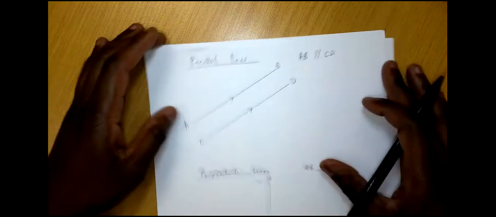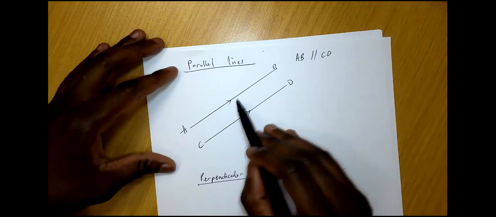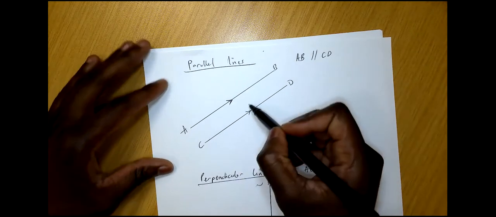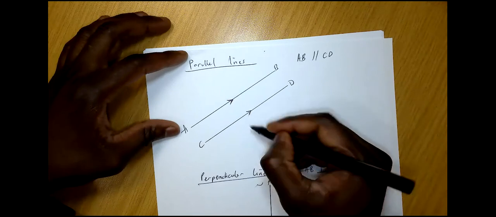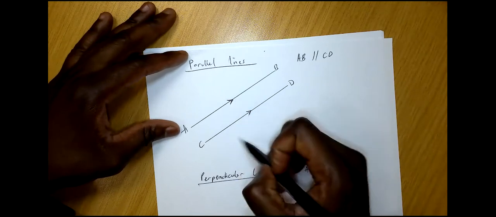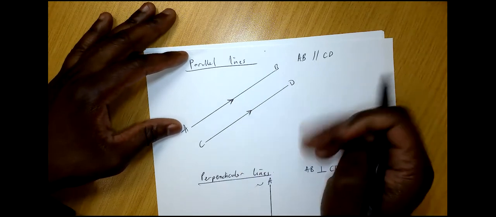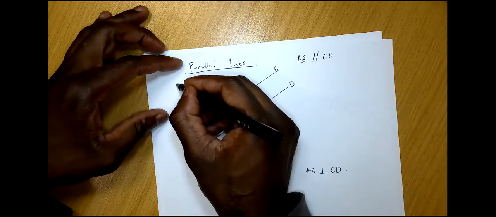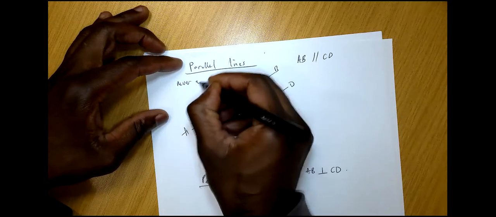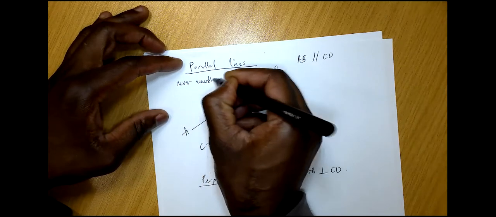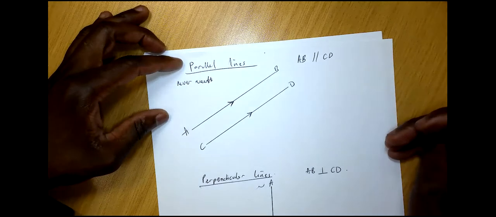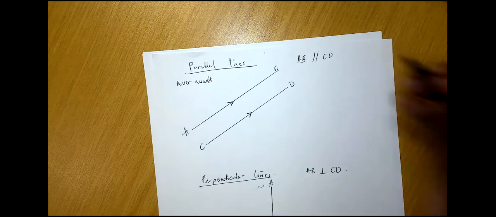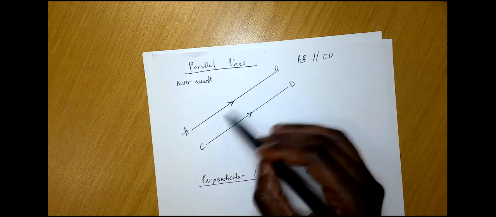When I talk of parallel lines, this is the sign for parallel lines. Whenever you see arrows going the same direction like this, you know that those two lines are parallel to each other. What do you mean when you say parallel lines? Parallel lines are lines that never meet. So lines that never meet are parallel lines.